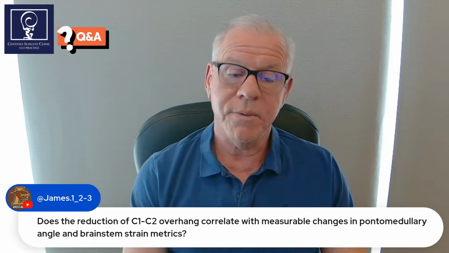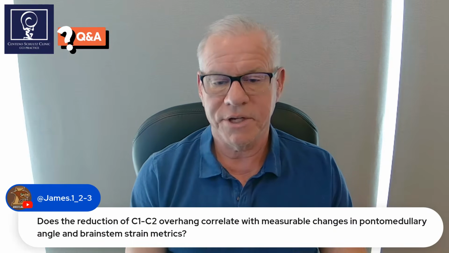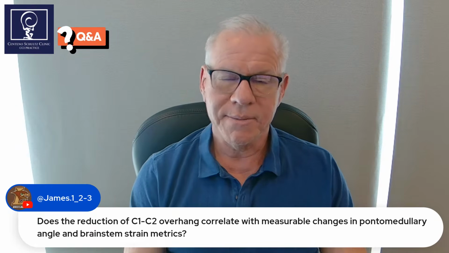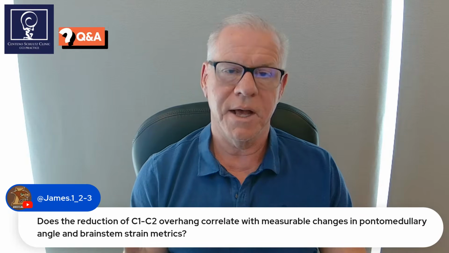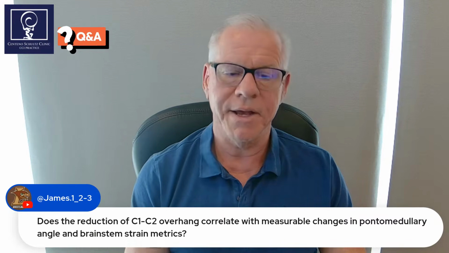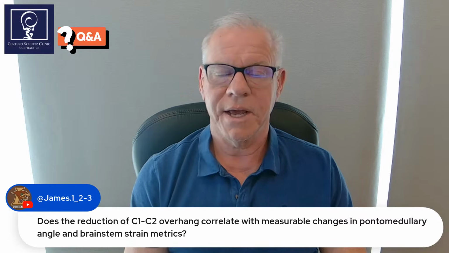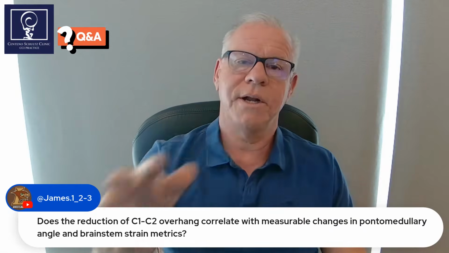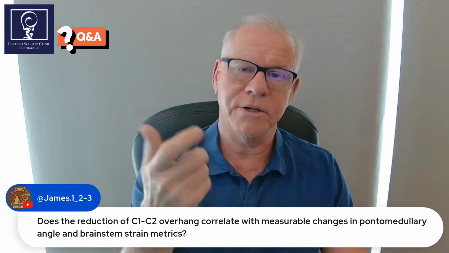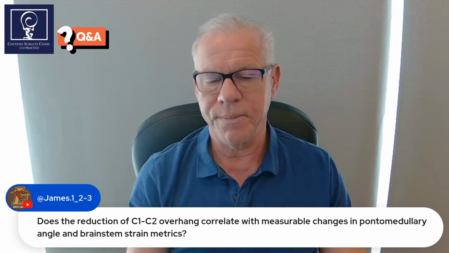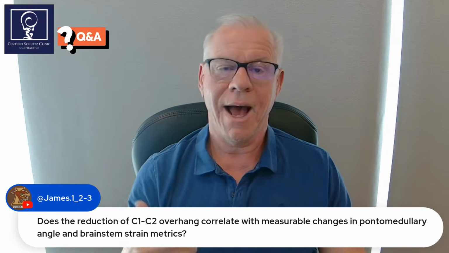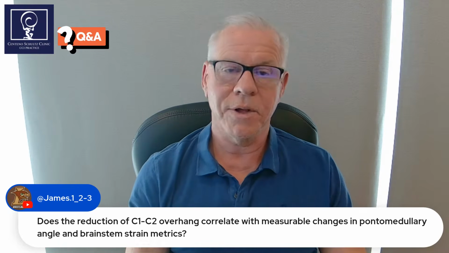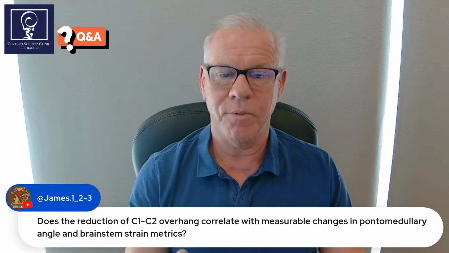James, does a reduction of C1-C2 overhang correlate with measurable changes in pontomedullary angle and brainstem strain metrics? Yeah, James, I think you're confusing two different types of CCI there. You're confusing a type 2B, where you've got side-to-side motion of 1-2 or excessive rotational movement of 1-2, with a hyperflexion of 0-1 with a low clivoaxial angle, which is CCI type 1A.